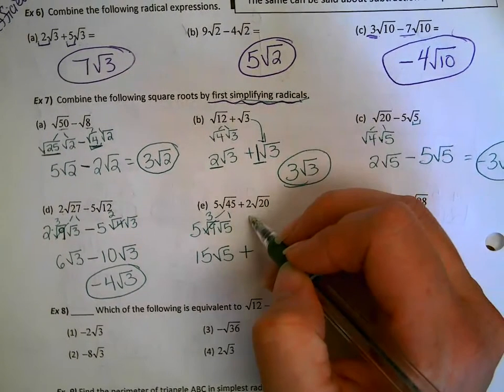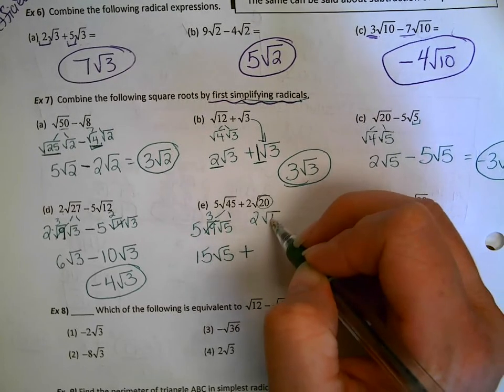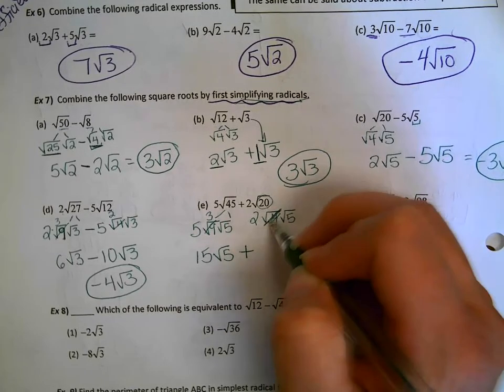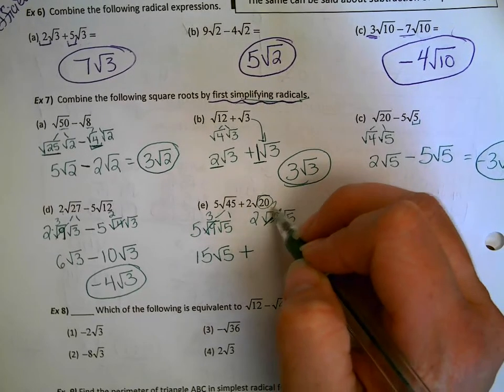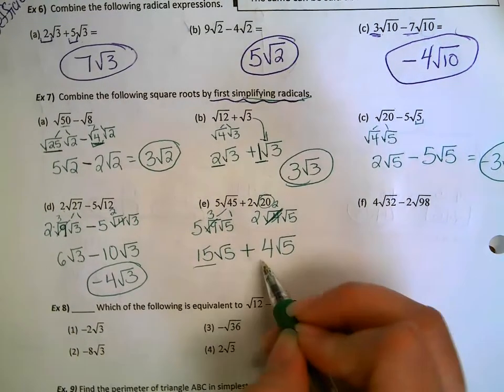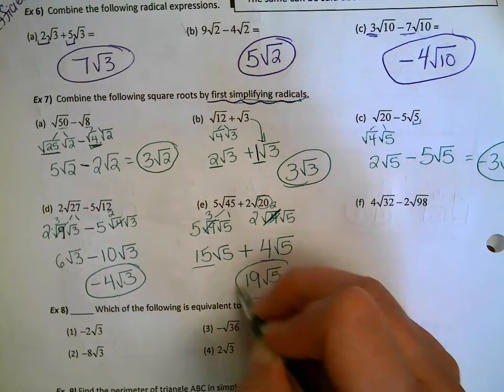And we're going to add 2 drops down. Square root of 20. Remember, we break to 4 and 5. We don't want 2 because we need these perfect squares here. So 2 times 2 is 4 radical 5s. So 15 square root of 5 plus 4 radical 5 is 19 radical 5s.